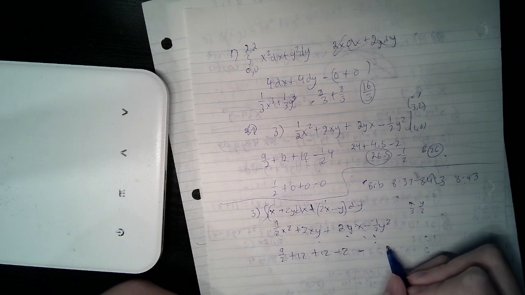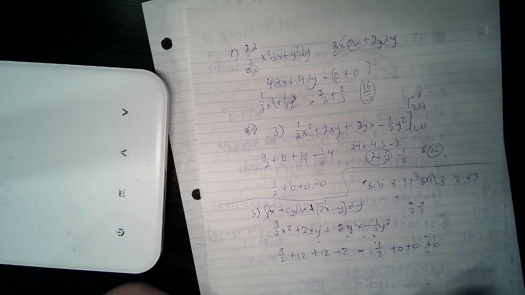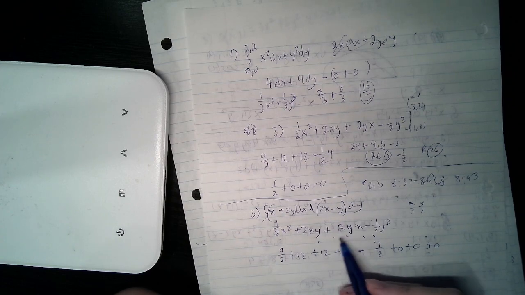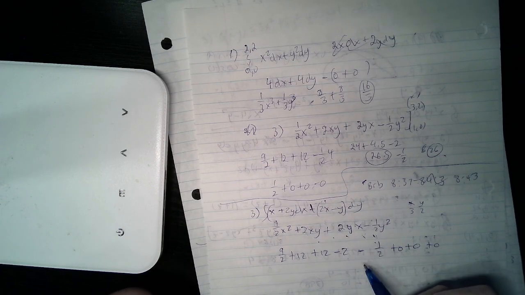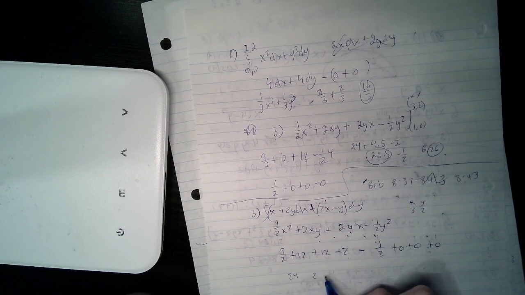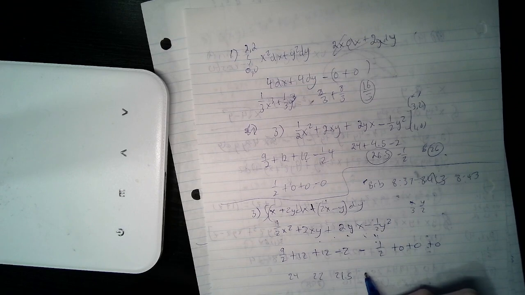Minus 1 where x is half, 0. And this is supposed to be 14. Is one of them not like this one? This one. 2. 4. 5. 4. 4.5. 6.